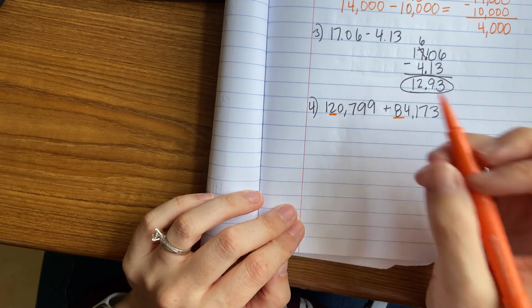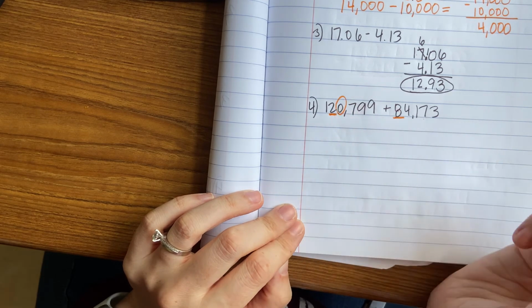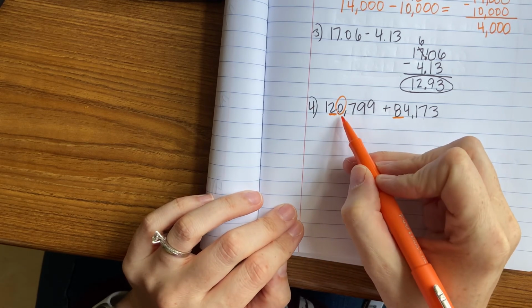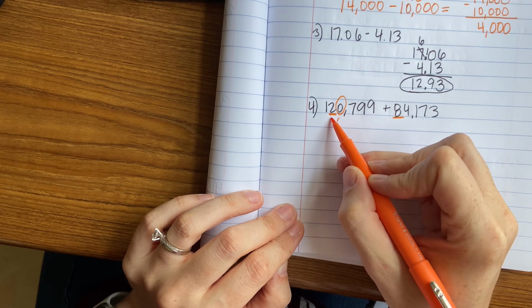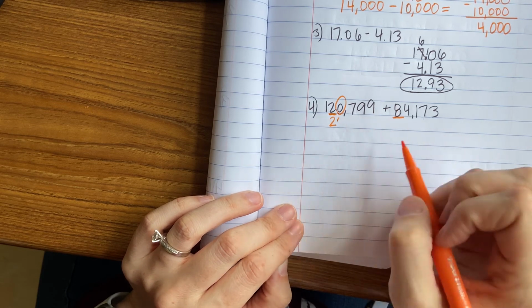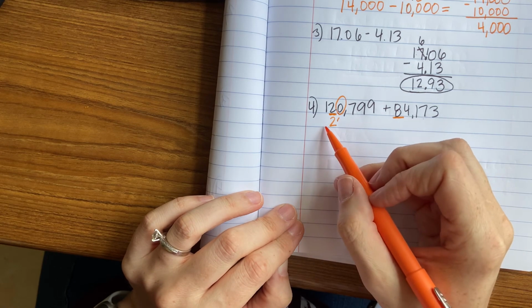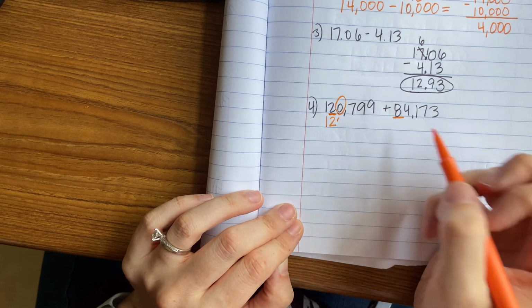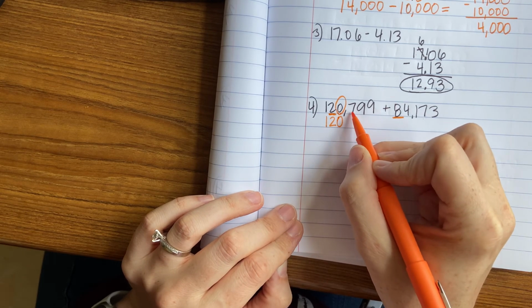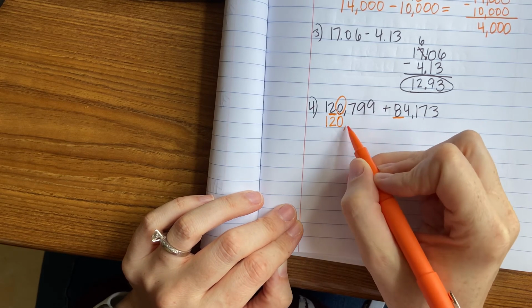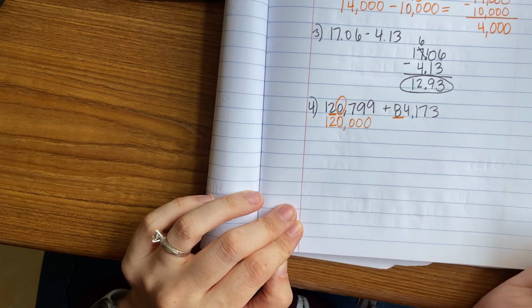Here's my place. I circle next door. Is it 5 or more? No, it's 4 or less. So we let 2 rest. 2 does not change. Numbers in front stay the same, and numbers behind, zeros their name. I'm gonna need 1, 2, 3, 4 zeros. Don't forget your comma.